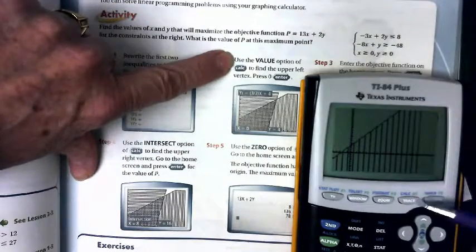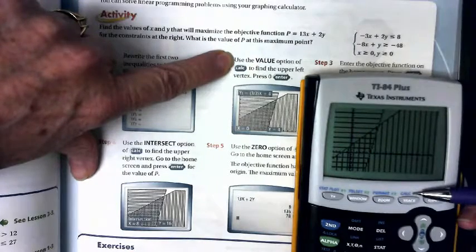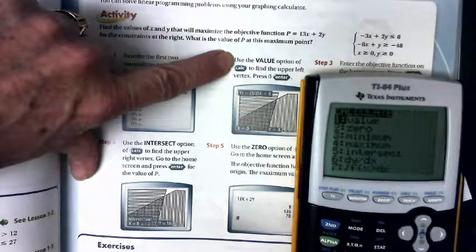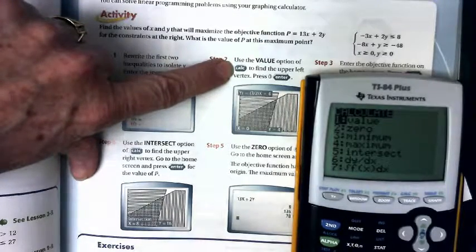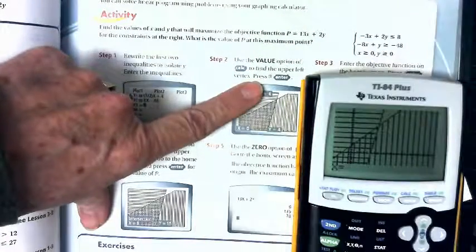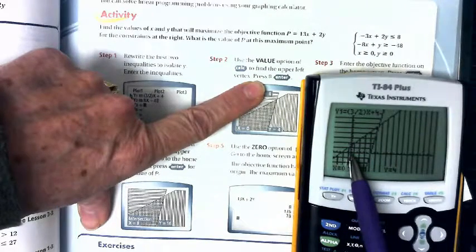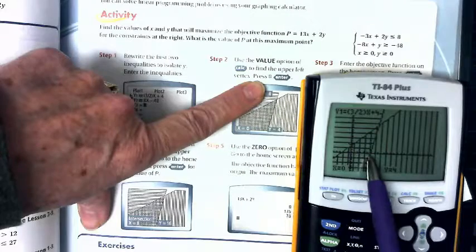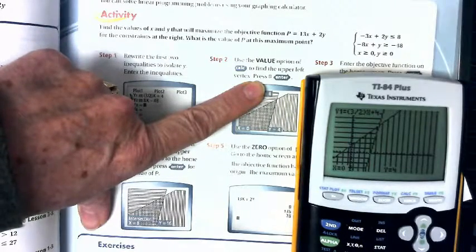I'm going to go to this calc, which is right up here, so I have to use the second key. So I'm going to do second calc. It says to use the value, so I'm going to use value. And then it says x is flashing. It says to press 0, so I'm going to press 0, and then I'm going to press enter. And it tells me that I have a boundary at 0, 4. 0, 4 is one of my boundaries.